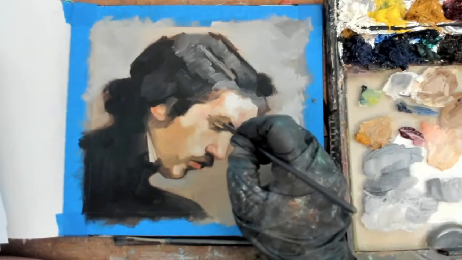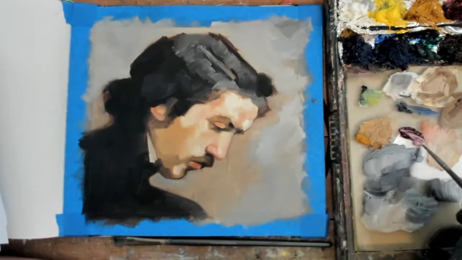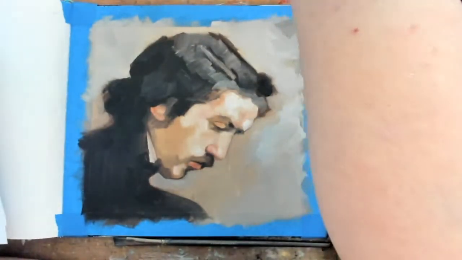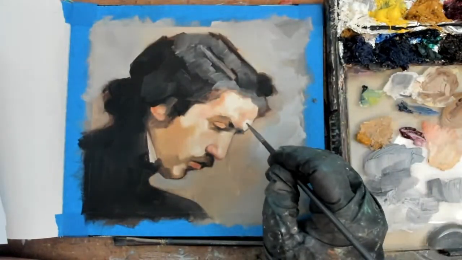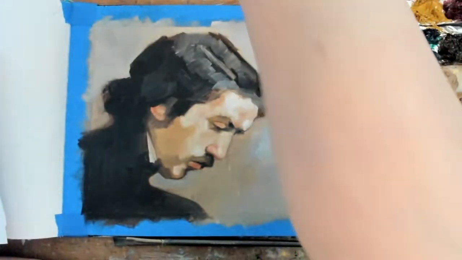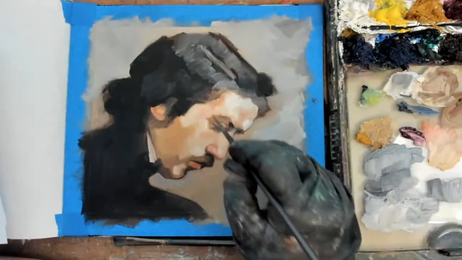But since it's not, I'm just going to do tiny little strokes with my tiny little brush.